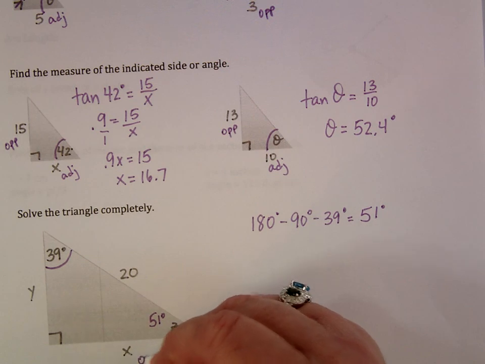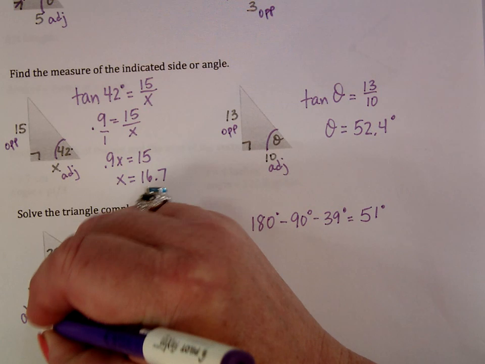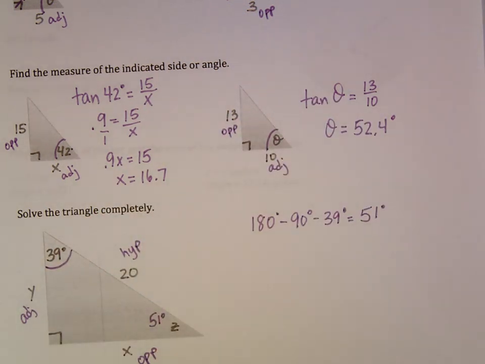So according to that 39-degree angle, this would be opposite, x, y would be the adjacent, and 20 would be the hypotenuse. You have to be careful because if you had chosen 51 degrees, this angle over here, that would switch these two things. This would now be opposite and this would be adjacent. This would still be the hypotenuse, but according to which angle you choose, you're going to label your triangle a little differently. So I'm going with the 39.